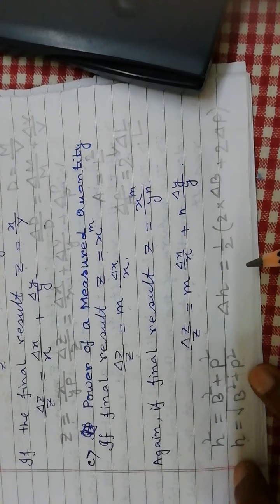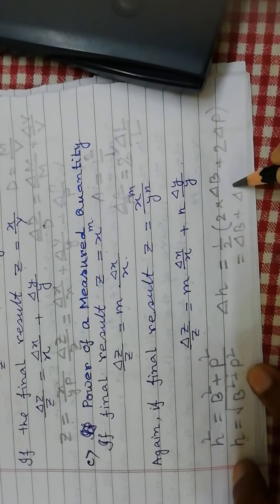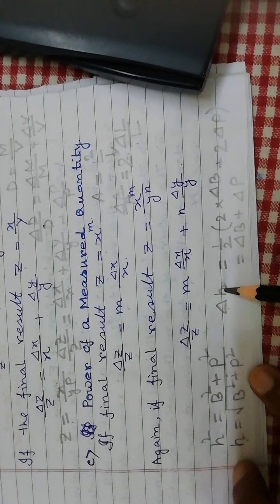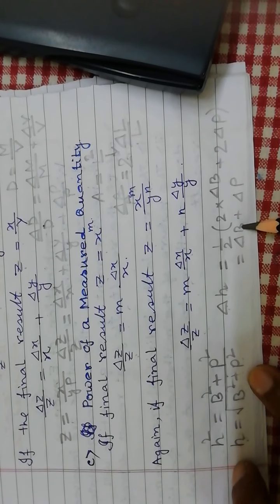That means ultimately it will be del b plus del p. That means the absolute error of the hypotenuse will be the absolute error of b plus the absolute error of p.